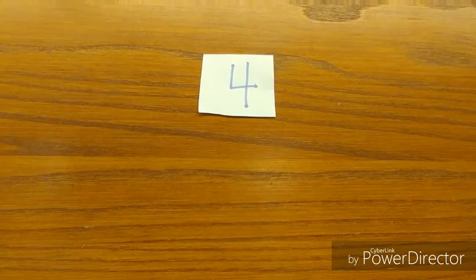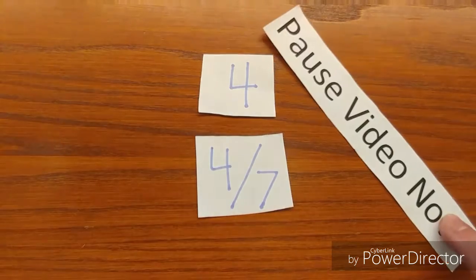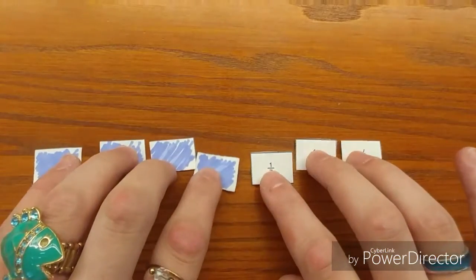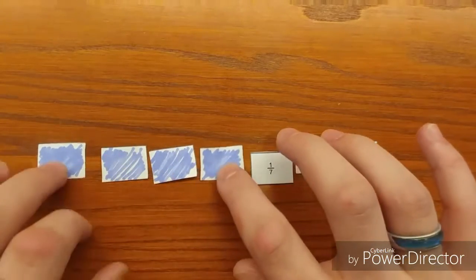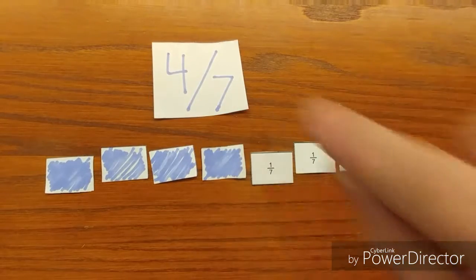Problem number 4, 4/7. With our fraction strips, 4/7 should look something like this. 4 colored in pieces and 3 uncolored pieces.